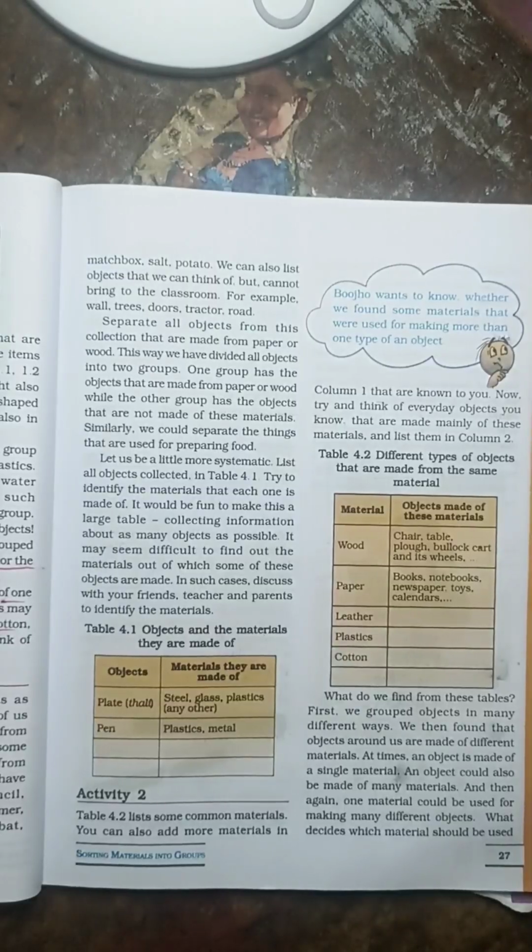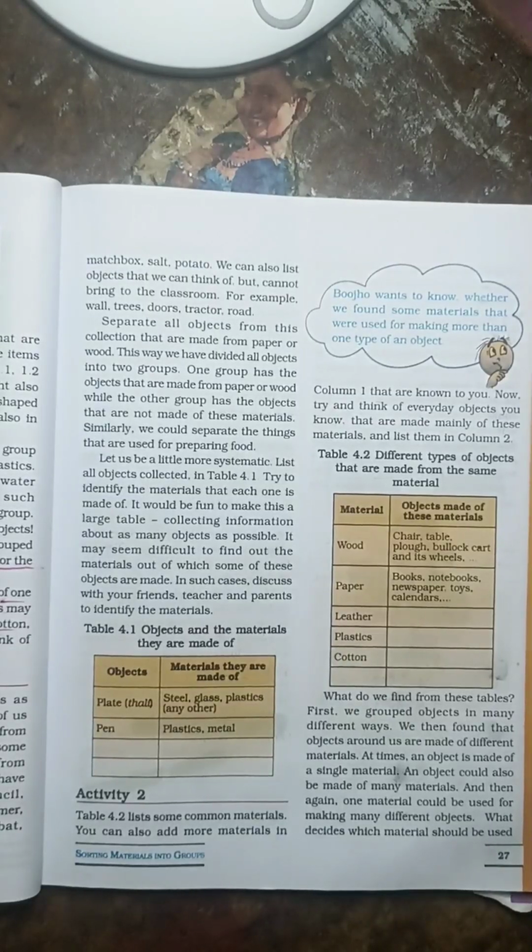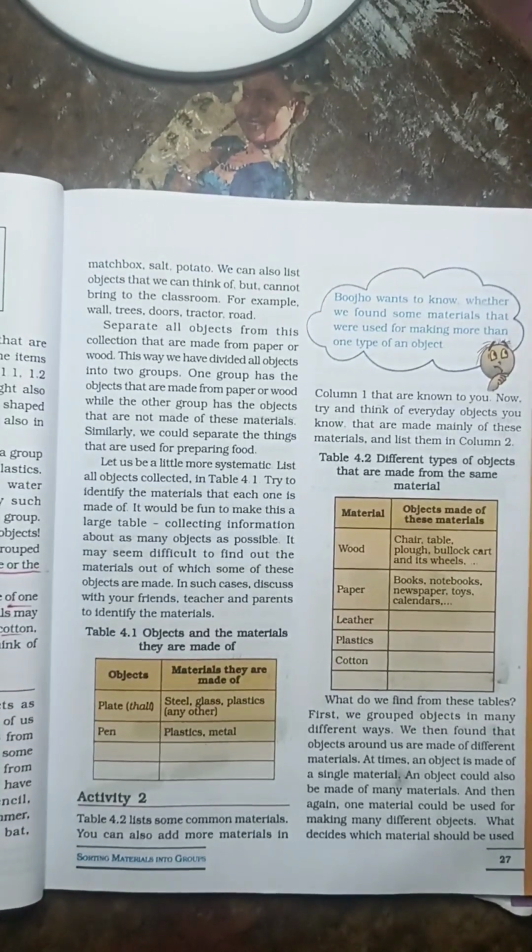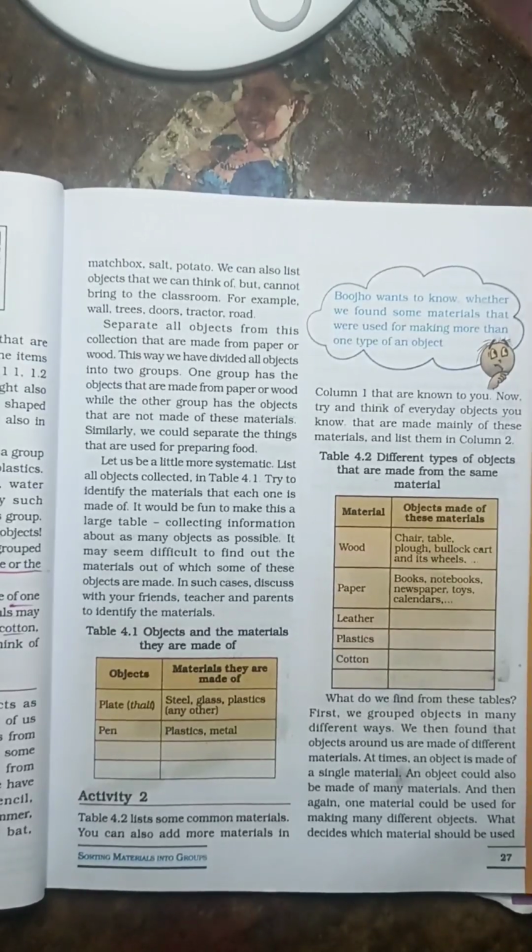Table 4.1: Objects and the materials they are made of. Objects: plate or thali. Materials they are made of: steel, glass, plastics, or any other. Pen: plastics, metal. Activity 2. Table 4.2 lists some common materials.